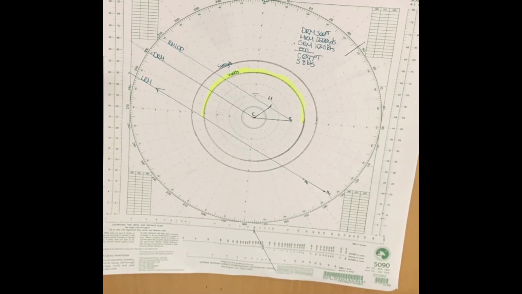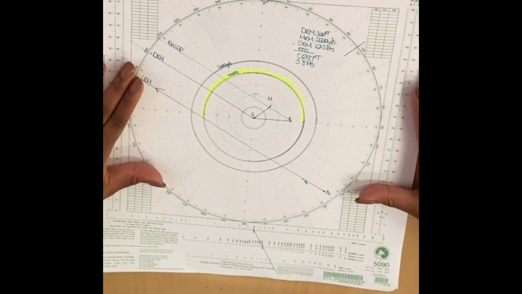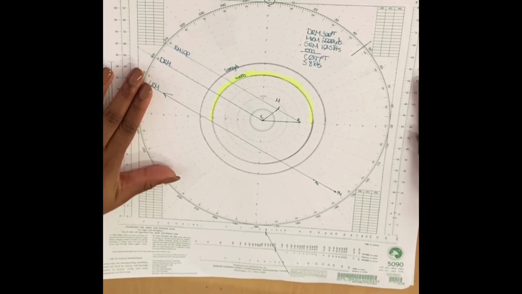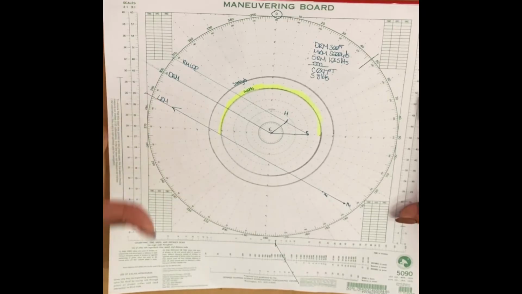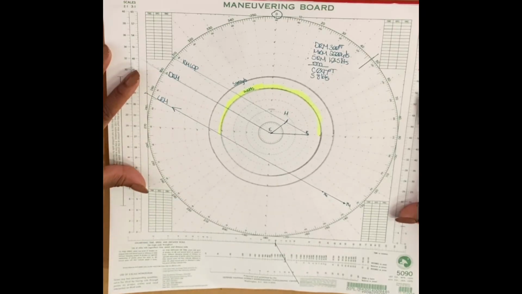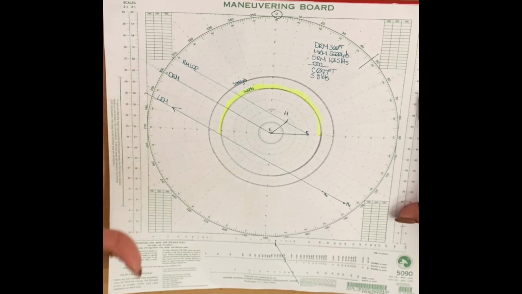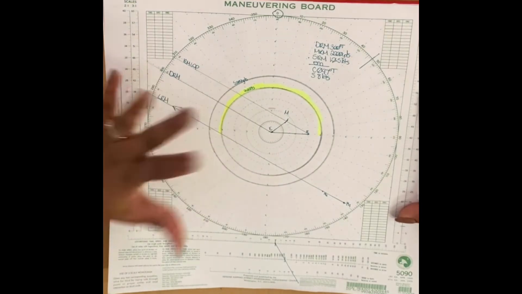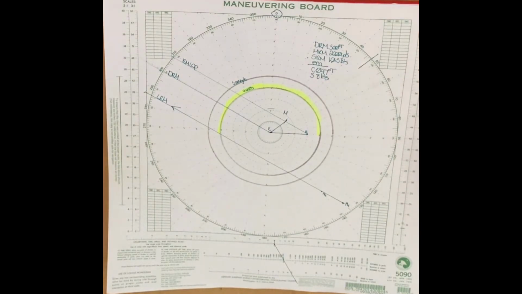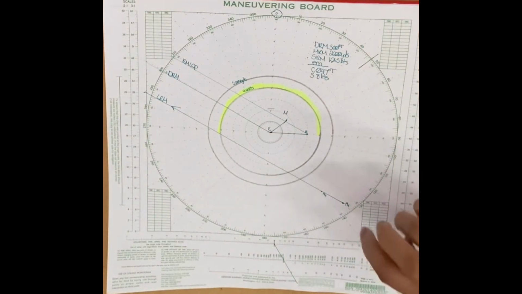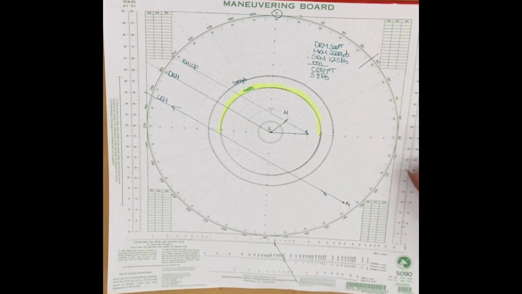Now, with everything that I have labeled on my MoBoard, I want to figure out what new course and what new speed I need to drive so that my CPA will meet the constraints that were given by the commanding officer. So what I need to figure out is a new LRM for this maneuvering ship. And I do that by trial and error.